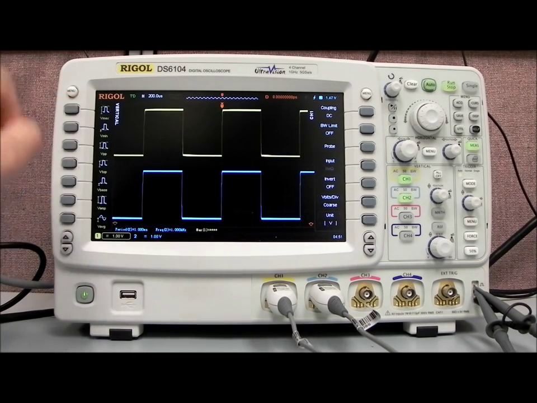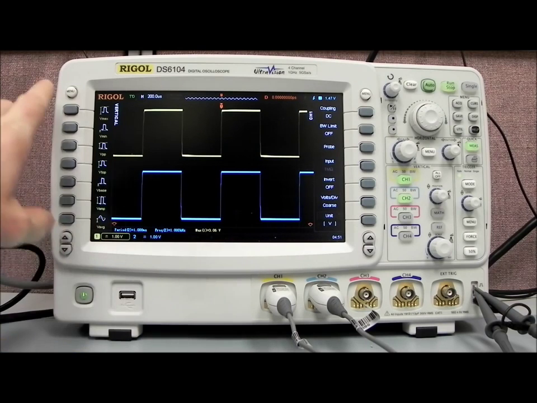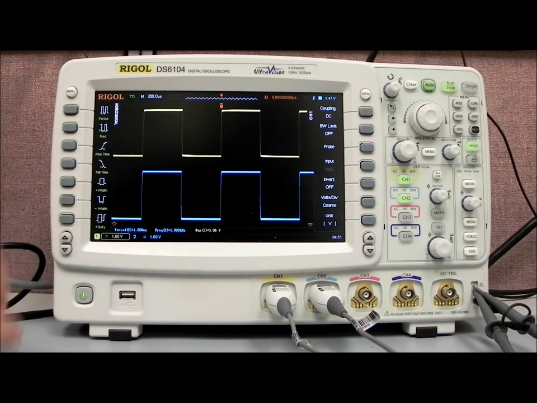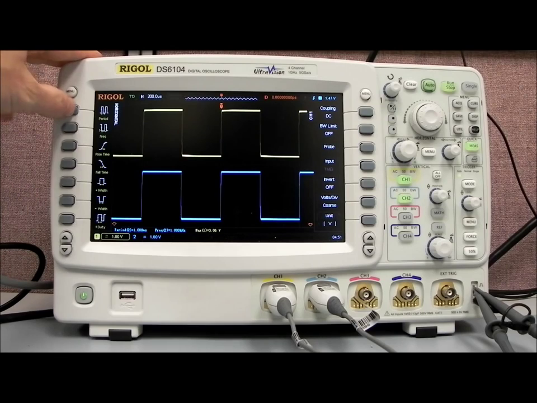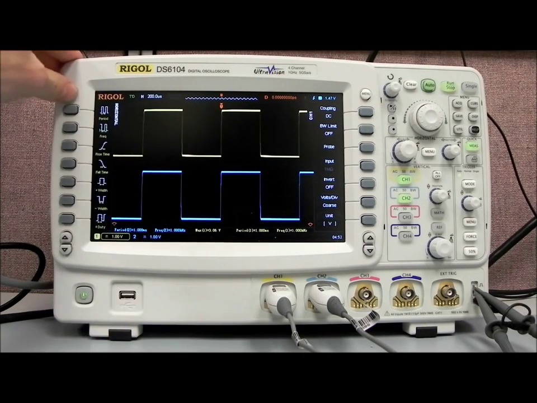So let's just push Vmax, so you can see now the Vmax value has come up. If we press the menu key again, we'll see the horizontal menu will come up, and we can select period. Again, here's the period, here's frequency.